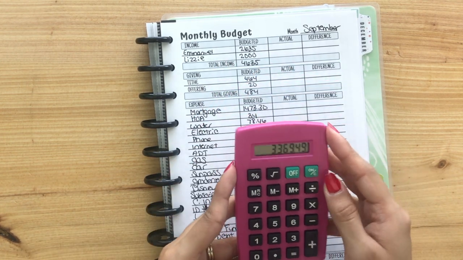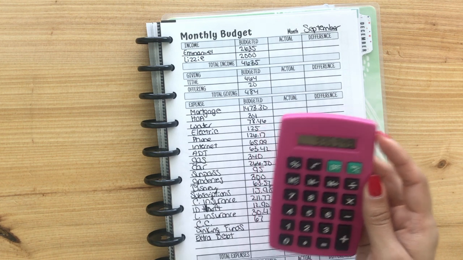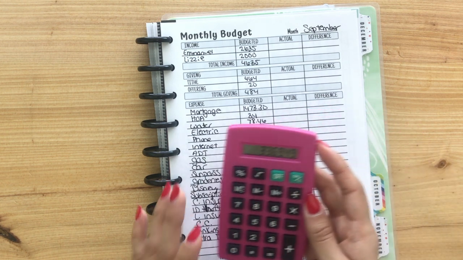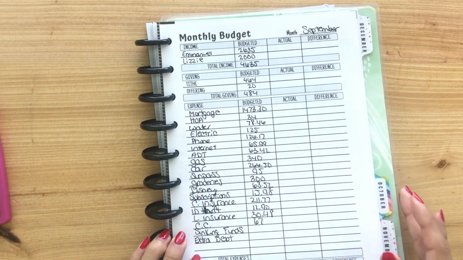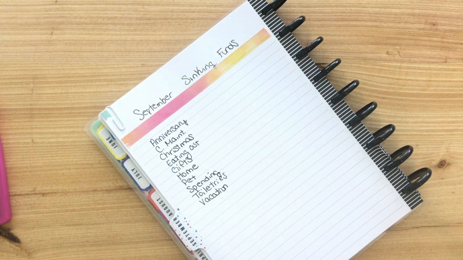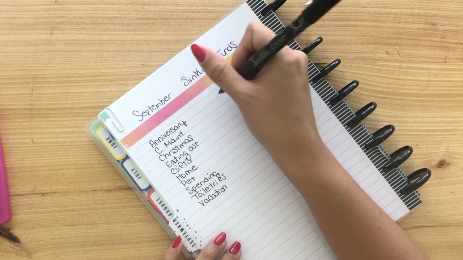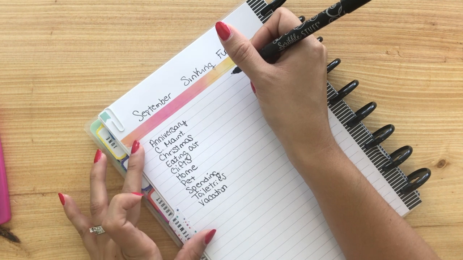Okay, so right now we are at $3,369.49 for the total expenses. But we still have some sinking funds that we need to set funds aside for, which I have written down here. And I've already come up with a number of what I want to set aside for these particular sinking funds.